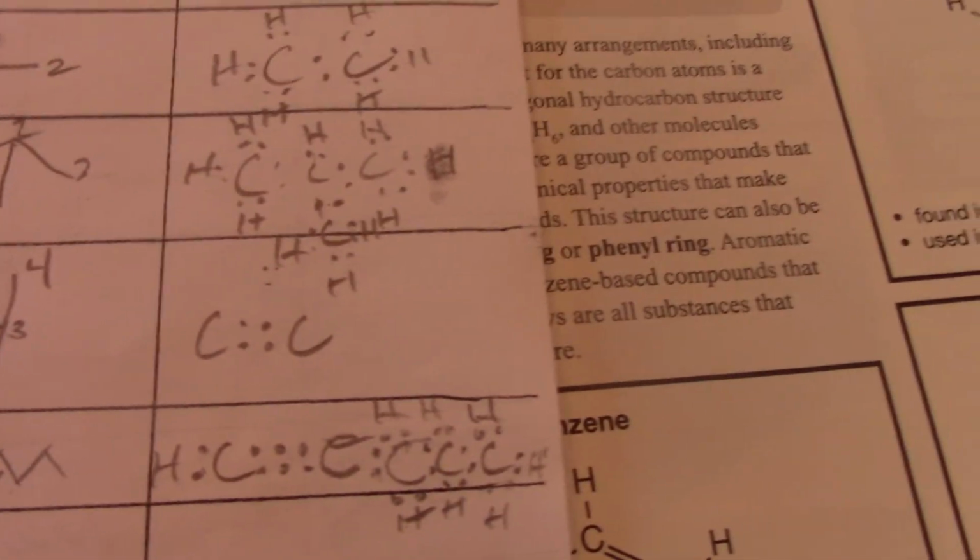Okay, the Lewis dot will look like this. So this is an alkene, right? Not an alkyne. So it's just a double bond.